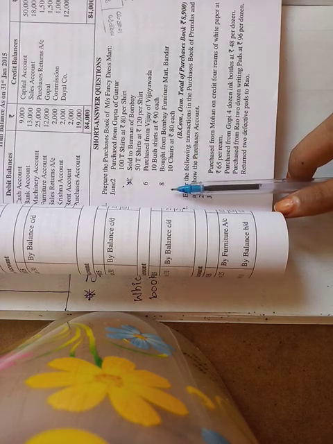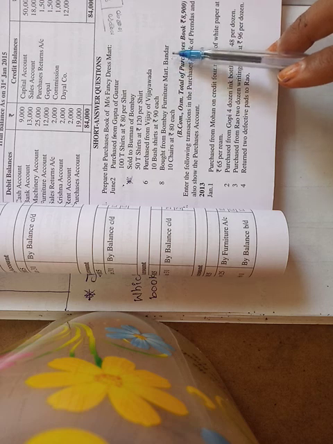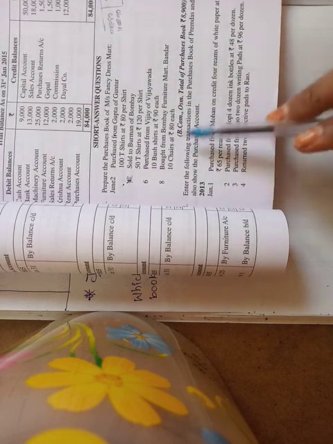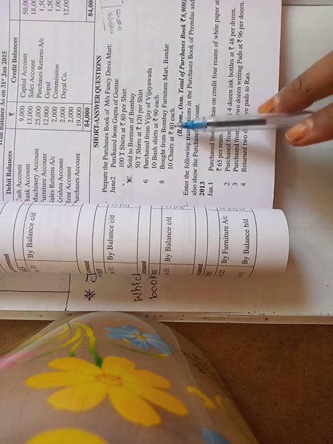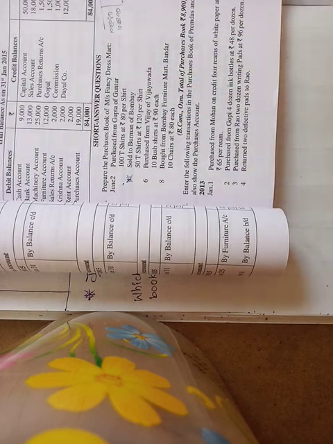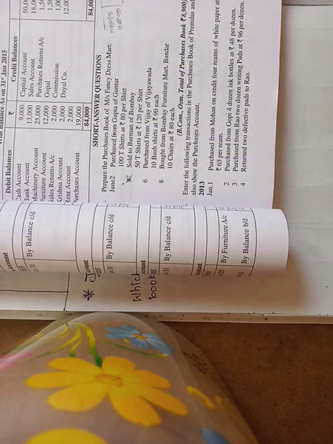Next, on June 8th, bought from Bombay Furniture Mart, Bandar, 10 chairs at 80 rupees each. So it is a name, purchased on credit, but it is an asset purchased on credit. In the purchase book, we record only goods purchased on credit, goods that will be resold to customers.